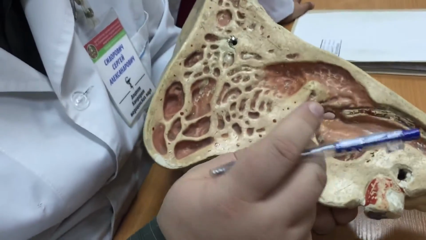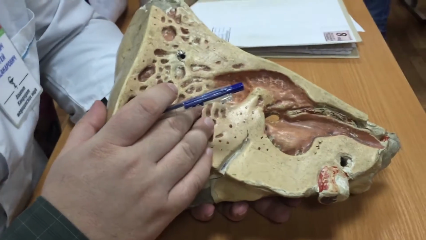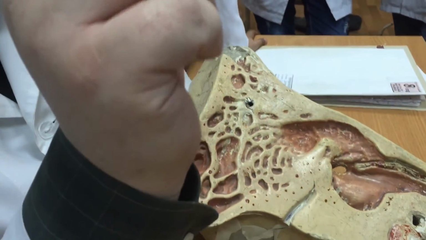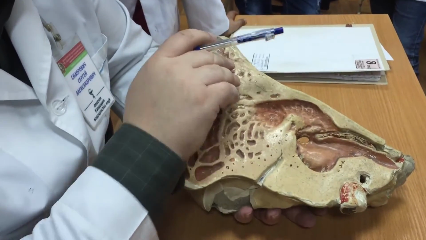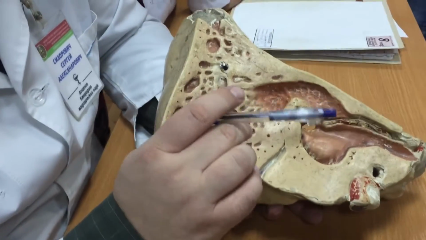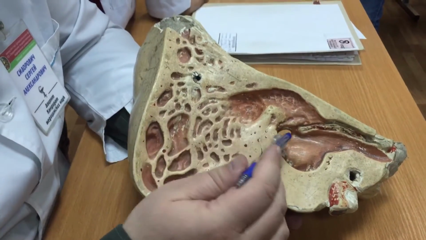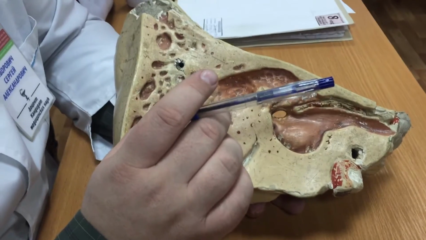One of them, which has an oval shape, is the fenestra vestibuli, and the other, round in shape, is the fenestra cochleae. The fenestra cochleae is closed with the secondary tympanic membrane, and the fenestra vestibuli is closed with the base of the stapes.